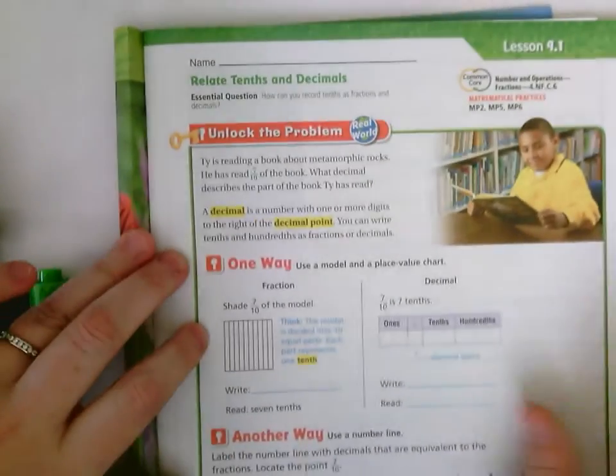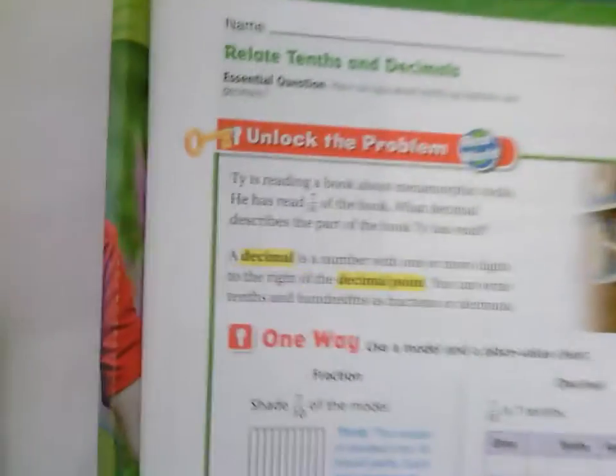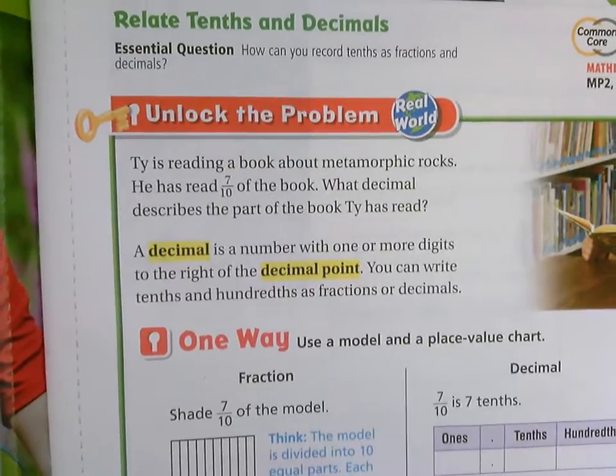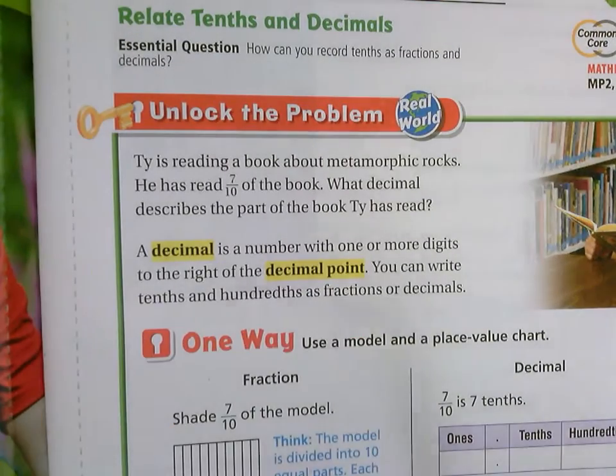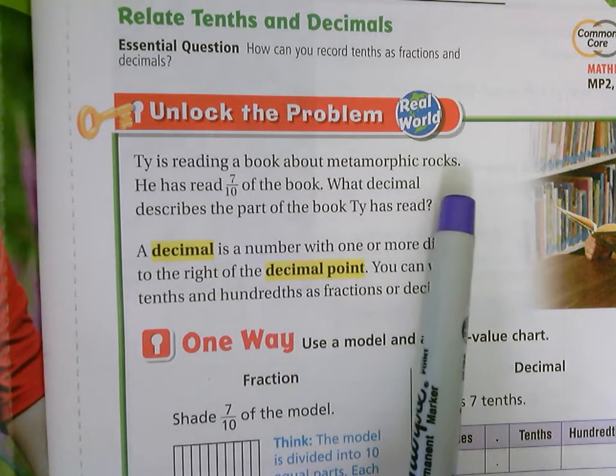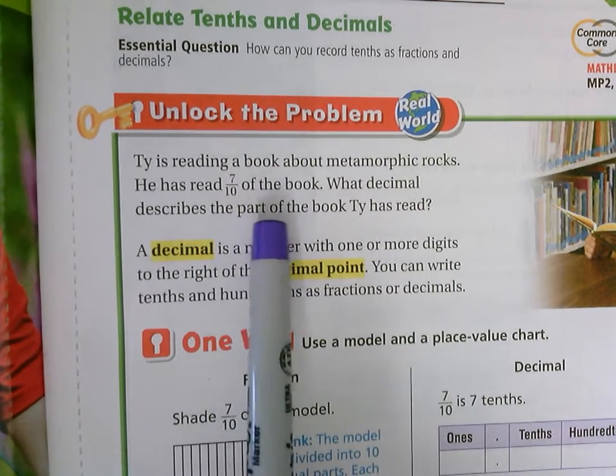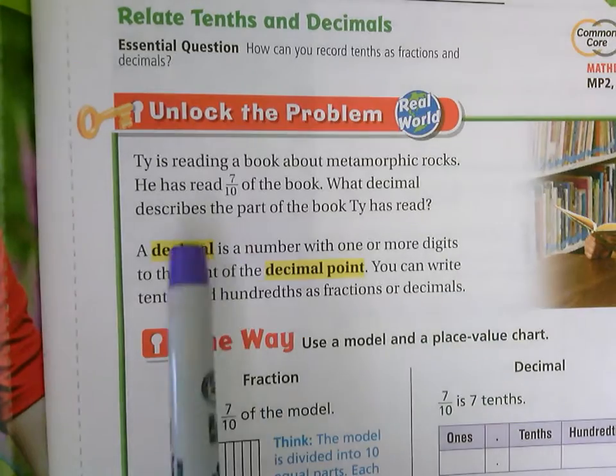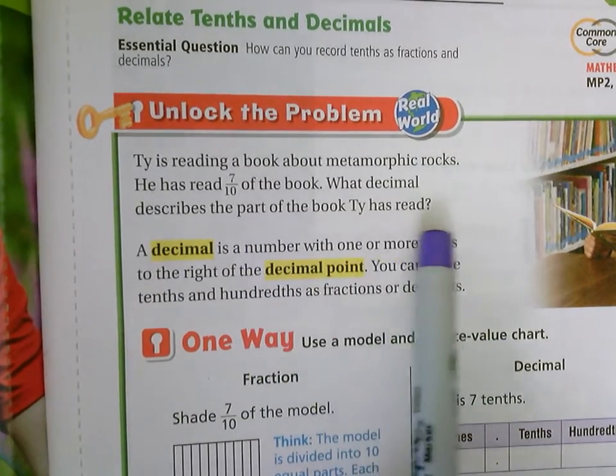Let's take a look at a problem for today. Okay, so here is our problem we're going to be looking at. Ty is reading a book about metamorphic rocks. He has read 7/10 of the book. What decimal describes the part of the book that Ty has read?